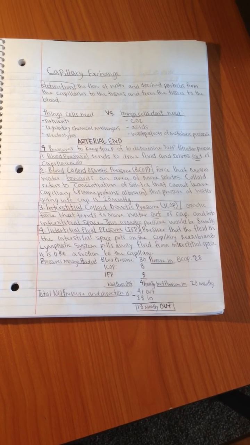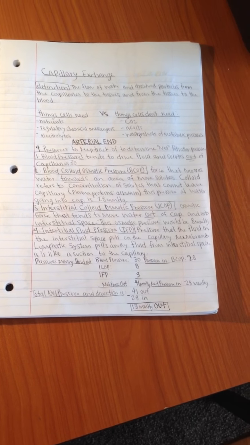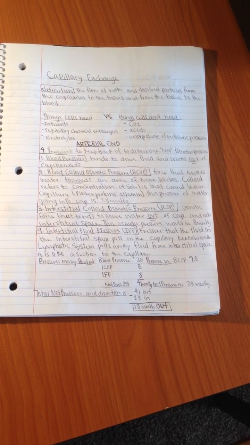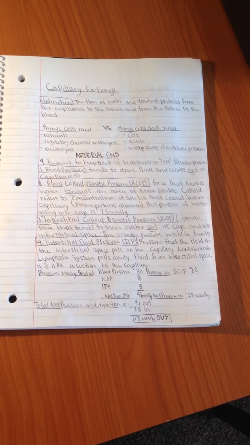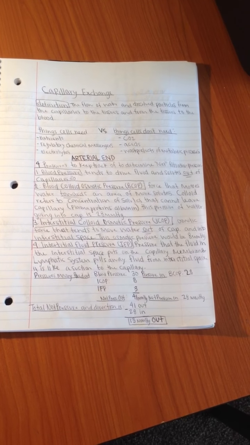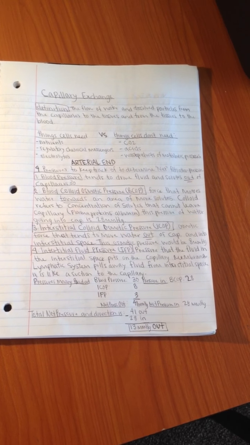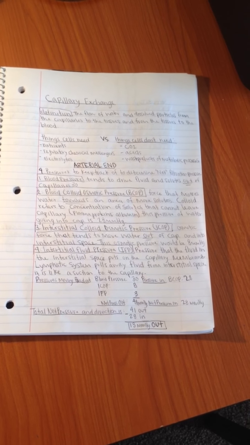The third pressure is the interstitial colloid osmotic pressure, or ICOP, and this osmotic force tends to move water out of the capillaries and into the interstitial space. And the osmotic pressure for that would be 8. And the last pressure is the interstitial fluid pressure, IFP.